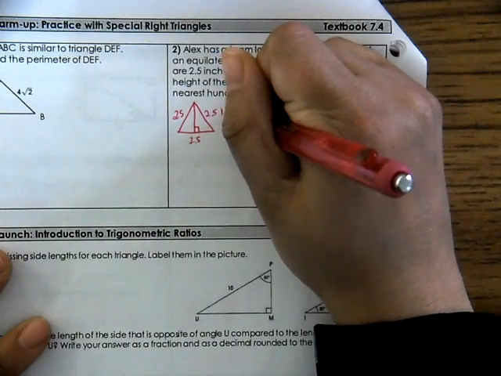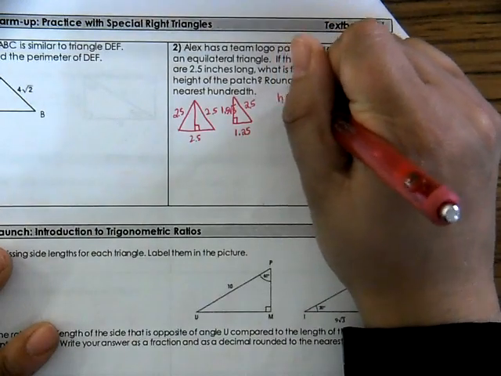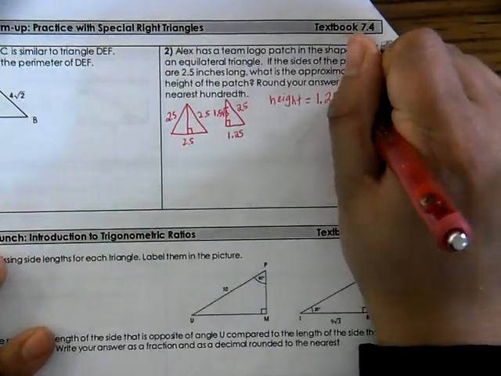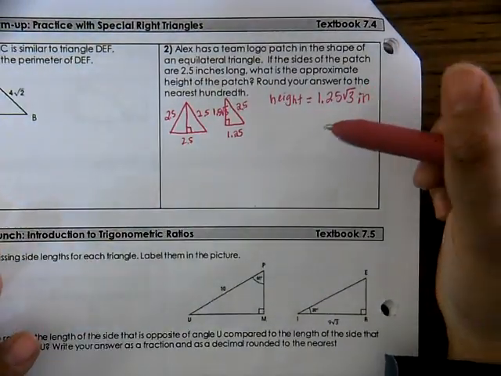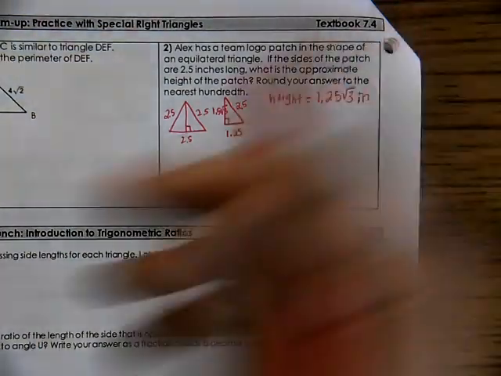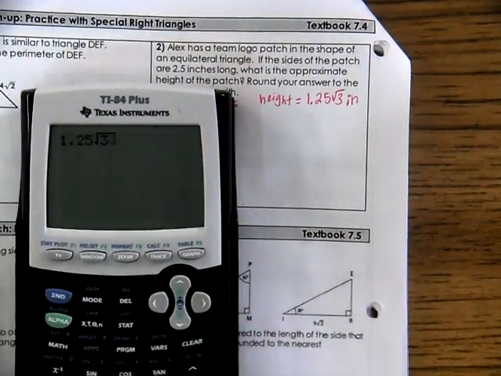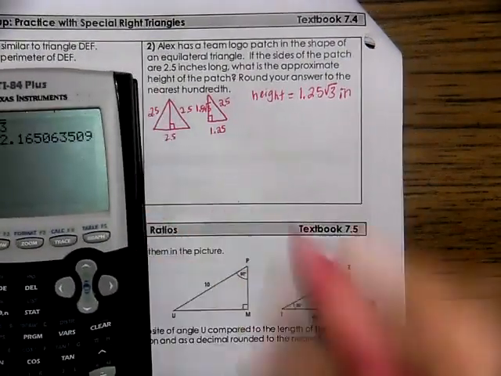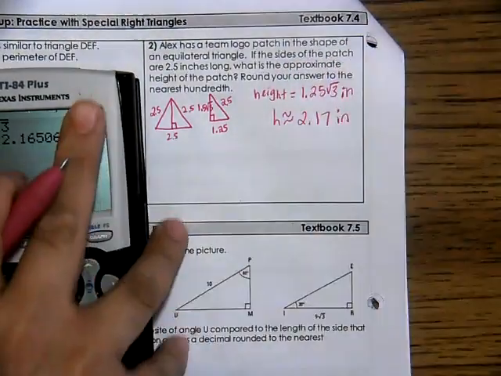That's what we saw yesterday with the rule, right? So we have 1.25 root 3 is the height. Height equals 1.25 root 3, and the units here are in inches. Everything's in inches. It does say to round your answer to the nearest hundredth. So we could grab a calculator and figure out what that is approximately equal to. 1.25 square root 3 comes out to about 2.17 if you round to the hundredths. And again, that's in inches. All right, and that's about it.